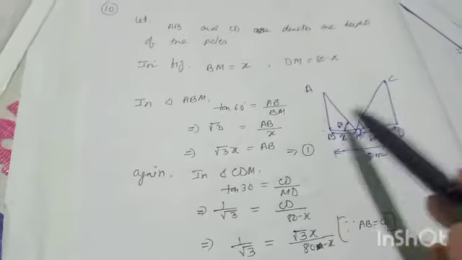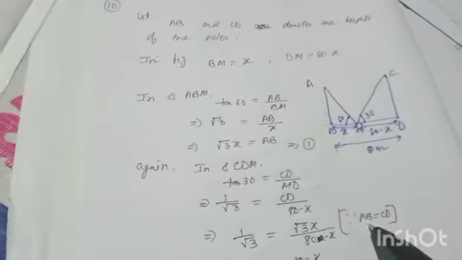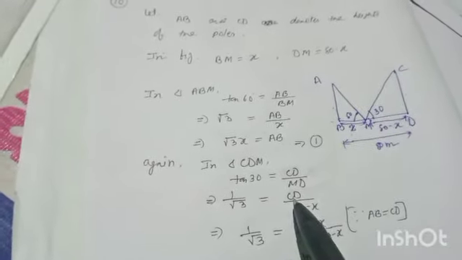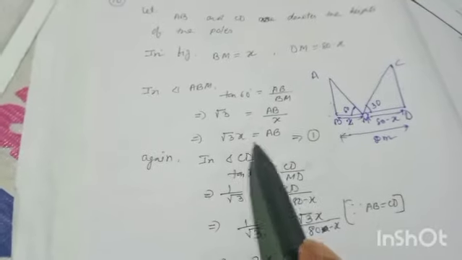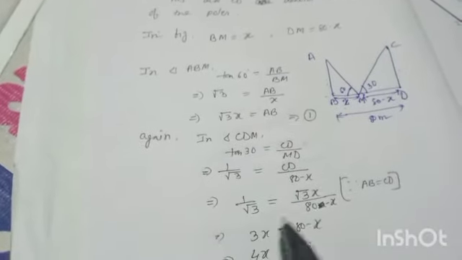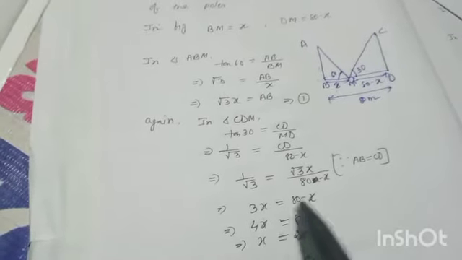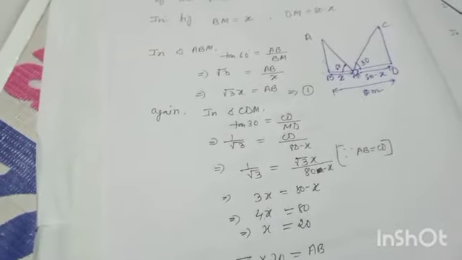Okay, now you can see one thing. The heights of the two poles are the same, means AB is equal to CD. Then the value of AB can be replaced in the place of CD. So I am replacing CD by root 3 X, because the value of AB is root 3 X. Now cross multiply: 80 minus X into 1, root 3 into root 3 X will give you 3X. Clear? Then if you transfer minus X to the left hand side, 3X plus X, 4X is equal to 80, then the value of X is 20.